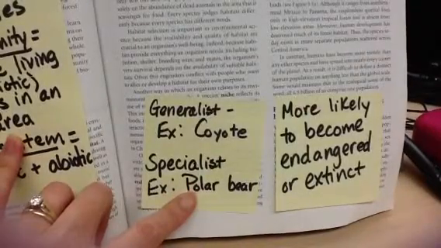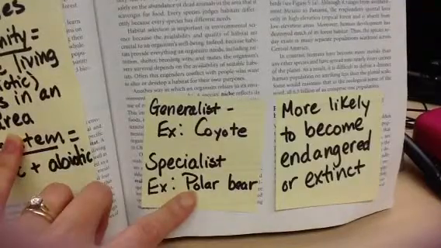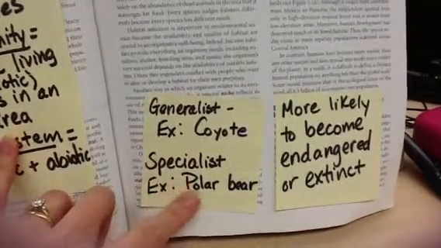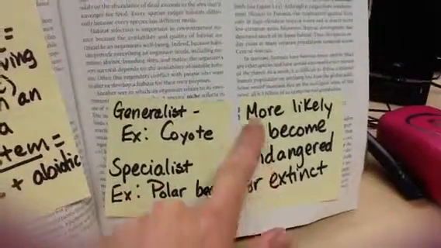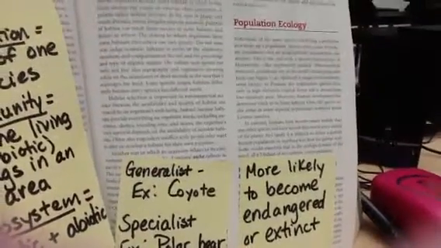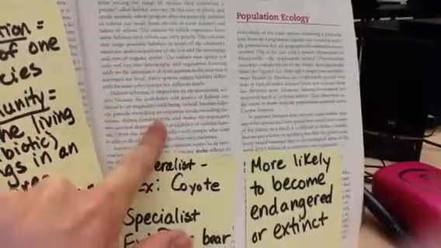It can only live in the tundra, and it hunts off of the ice, and it hunts specific food like seals. So if its habitat changes, it's more vulnerable to extinction. So again, a specialist is more likely to become endangered or extinct. So now we move, and these 2 sticky notes are really from this part of the page.